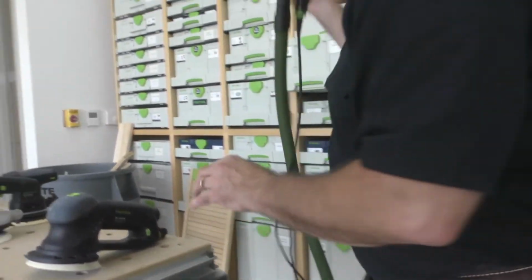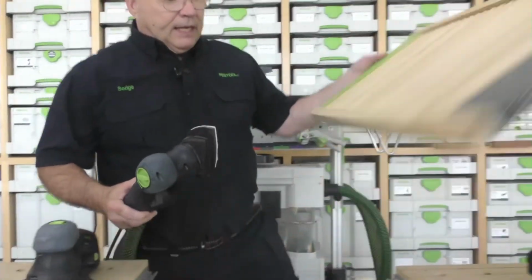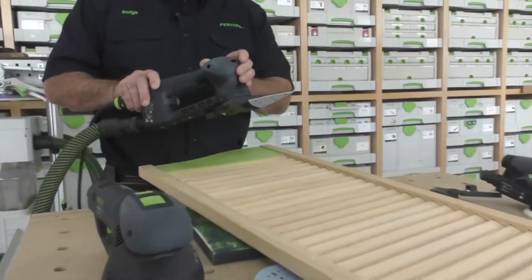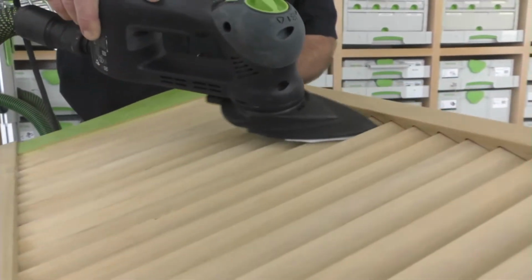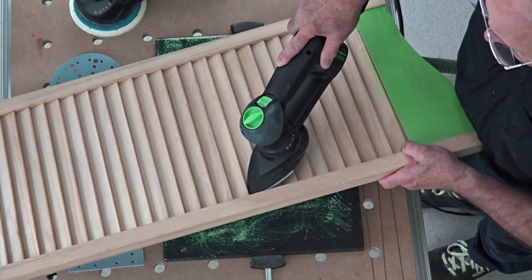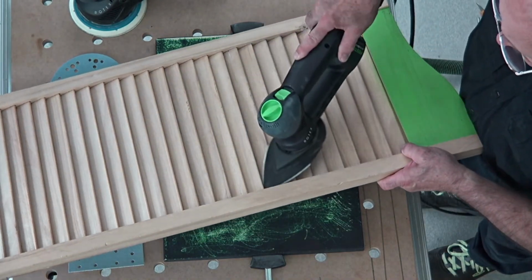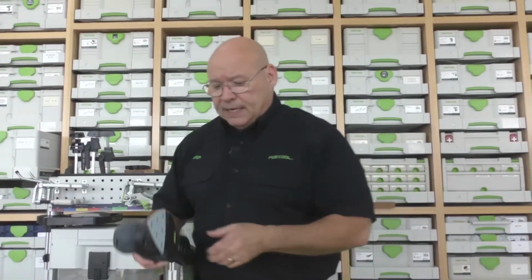This is perfect for sanding louvered doors, because in orbital mode it allows me to get right up into that area and prep it to put a finish on, because of the thinness of this pad. I hope all that made sense.